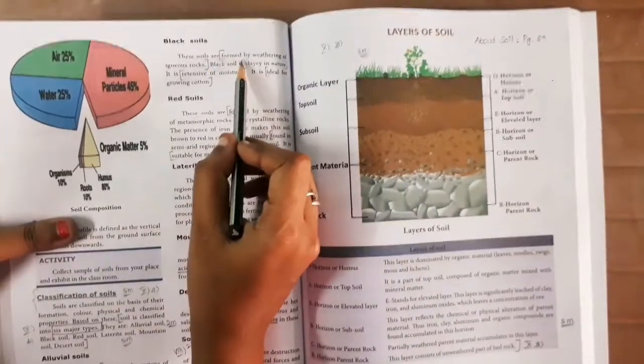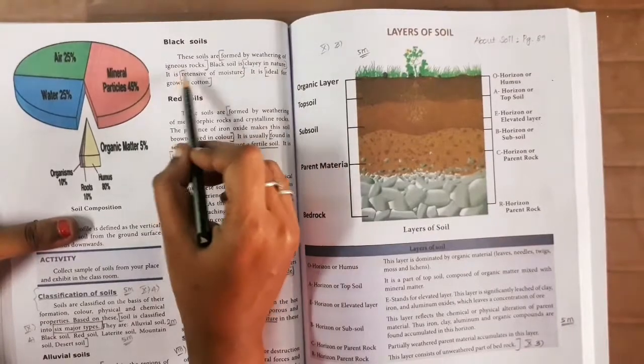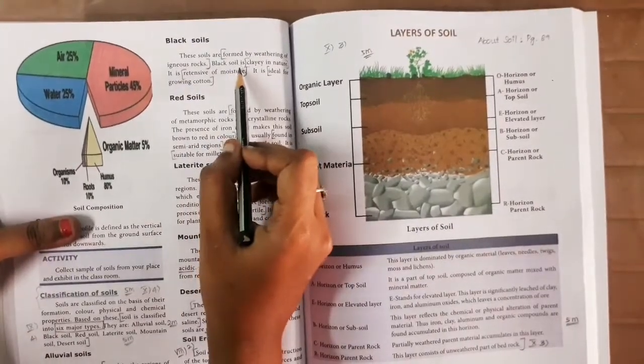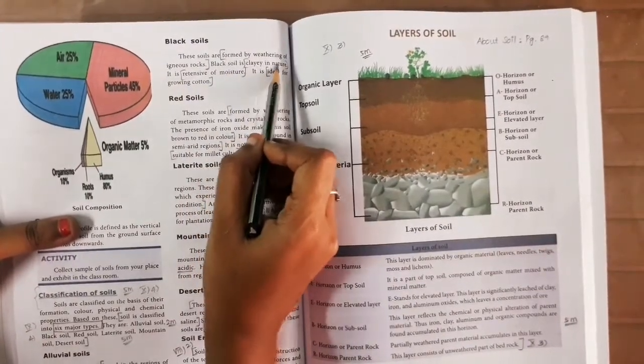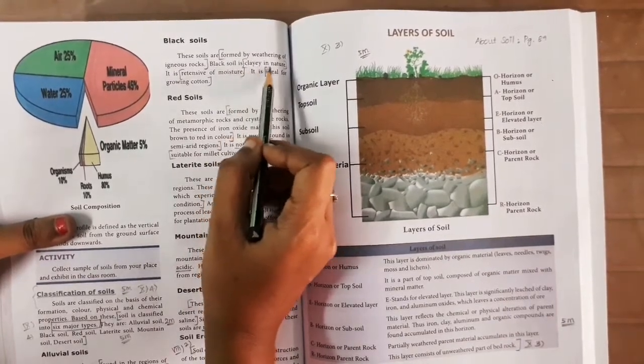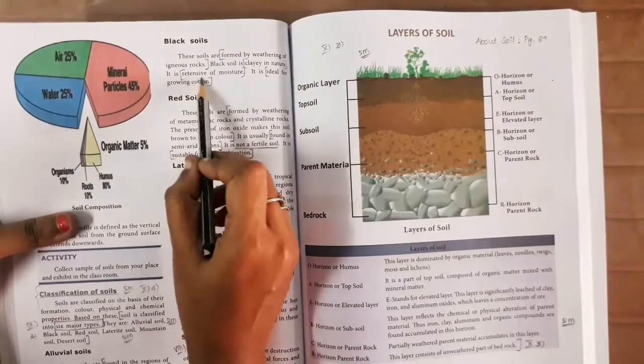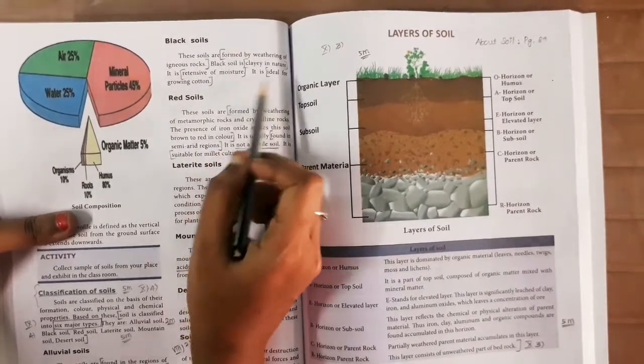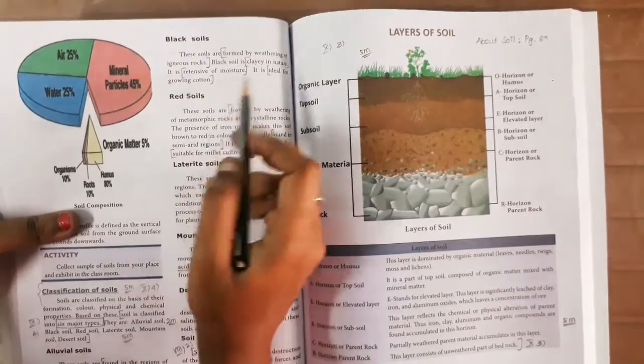These soils are formed by weathering of igneous rocks. Black soil is clayey in nature. How is it? What is it in nature? It is clayey in nature. It is retentive of moisture. It is ideal for growing cotton.